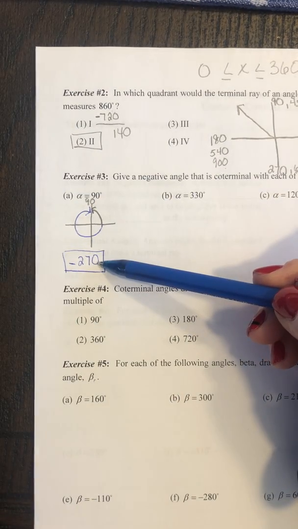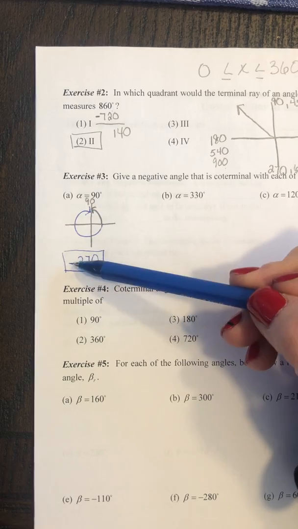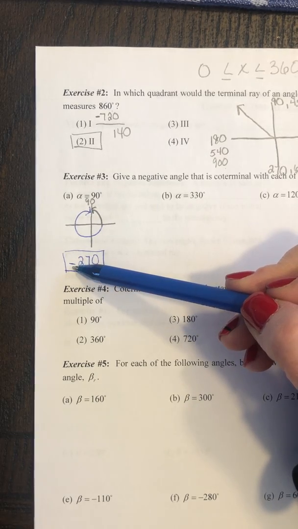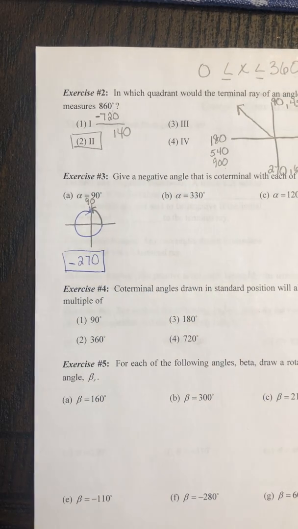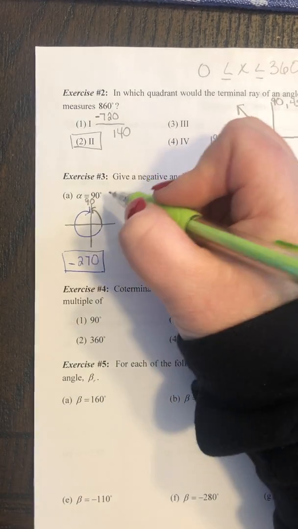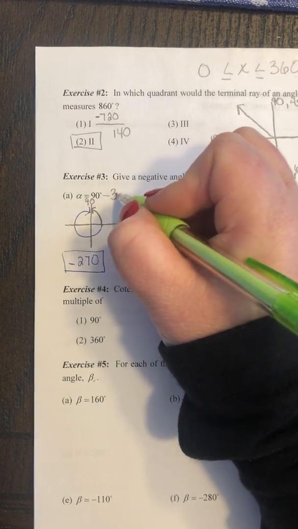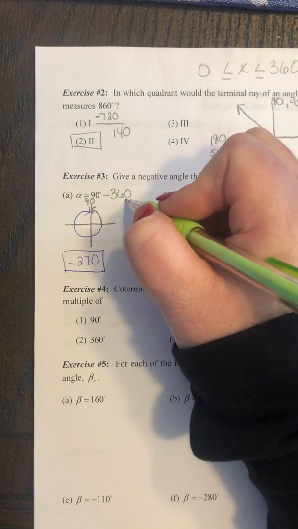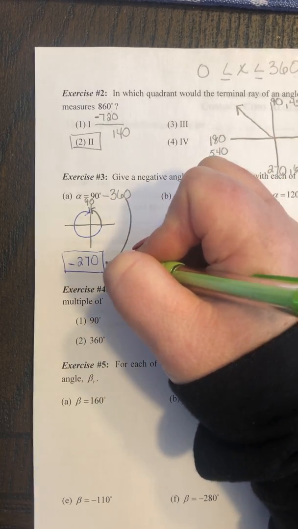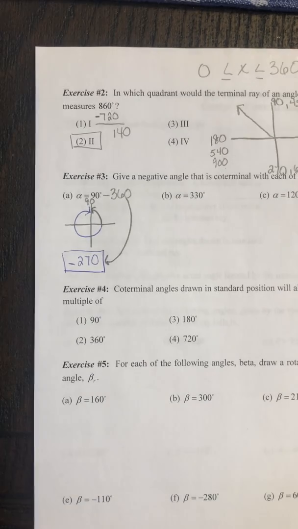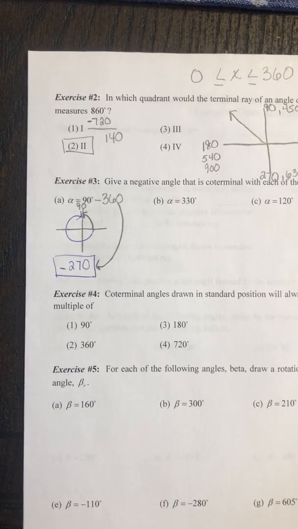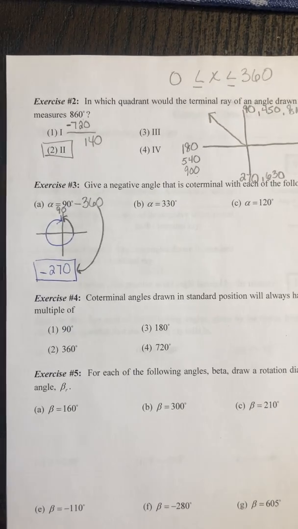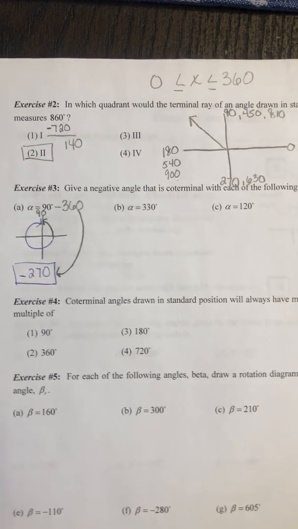90 plus 270 is 360. I'm going clockwise. That is how I know it's negative. If I didn't want to draw the picture, if I'm at 90, I could simply just subtract 360 degrees, and 90 minus 360 would be negative 270. Why would I subtract 360? Because I want a negative angle, so I'm going in the opposite direction of the positive one.